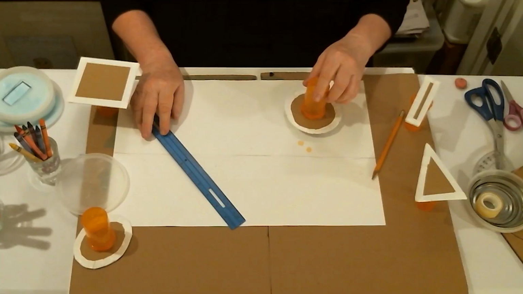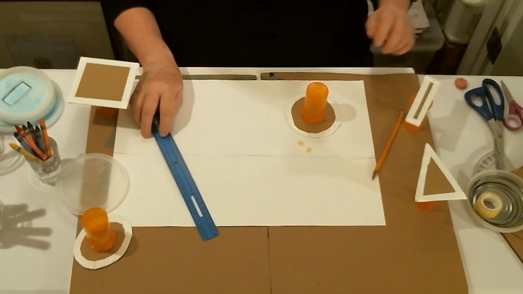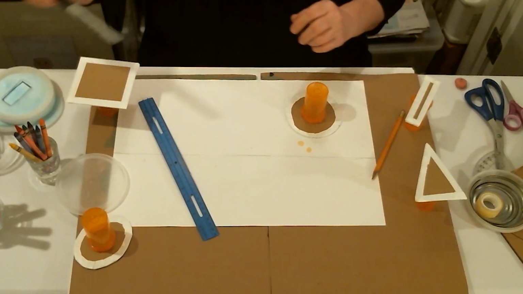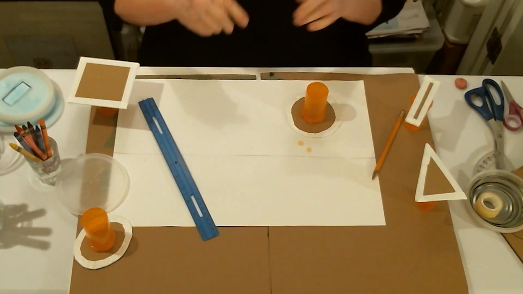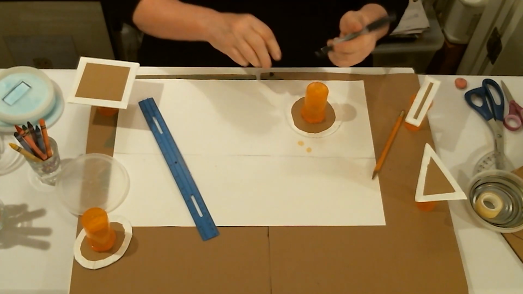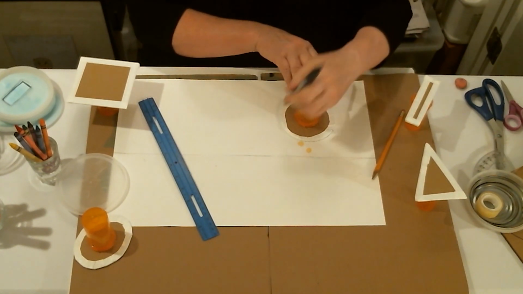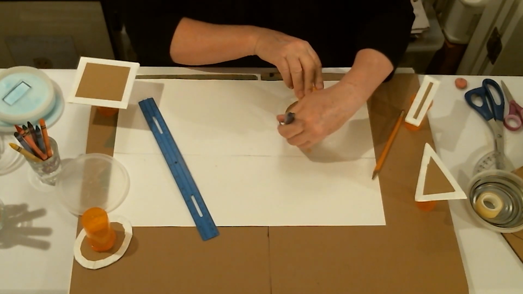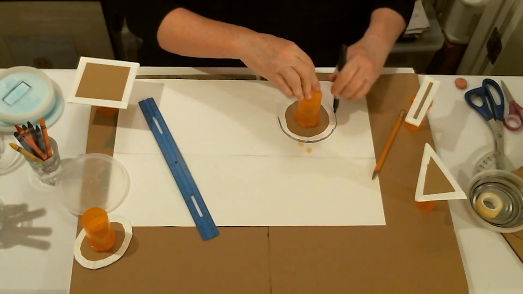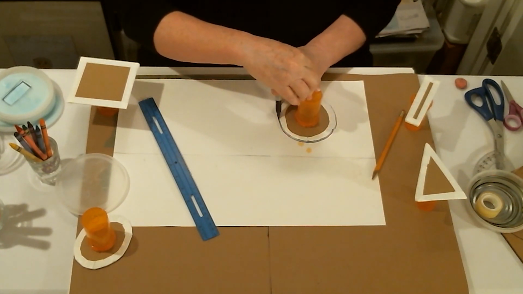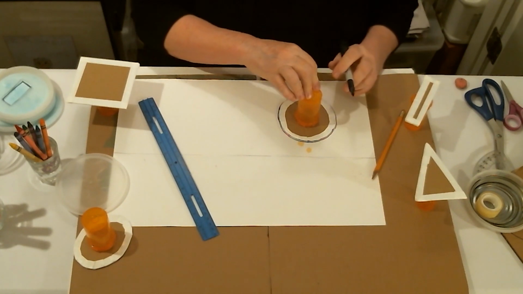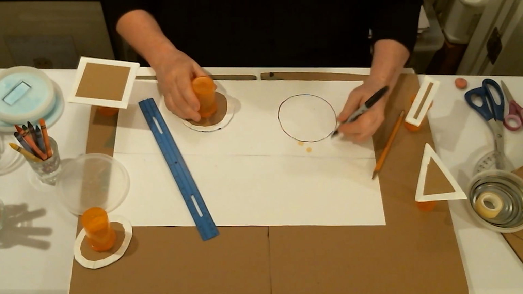Some people call these lollipop trees. I'm going to put my circle down. I'm going to use my Sharpie again, and the reason I'm going to use my Sharpie is so that you can see it. Please use your pencil. That way you can erase any mistakes that you make. I'm going to trace around my circle to make the top of my tree.